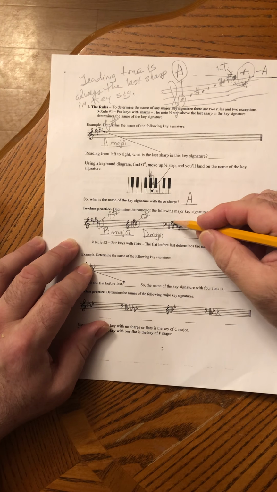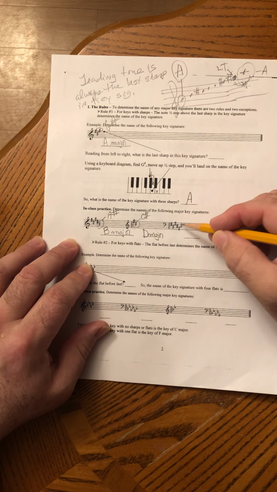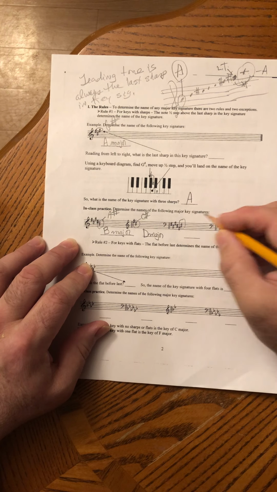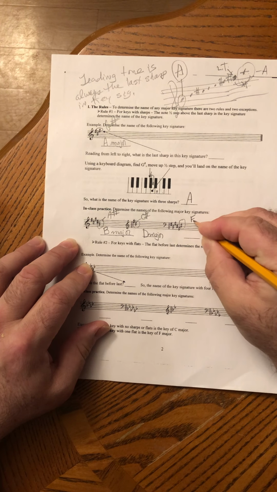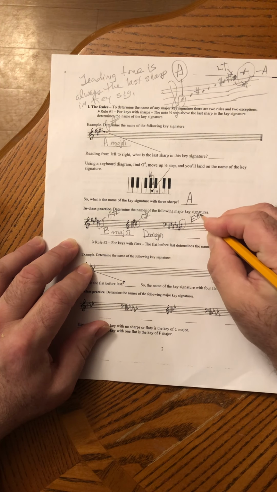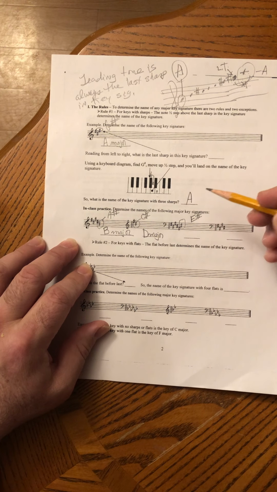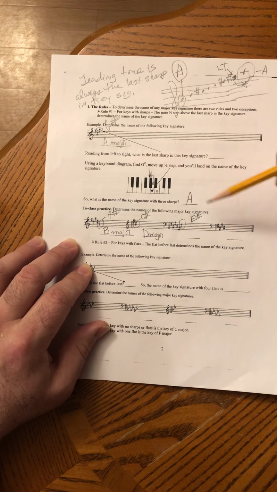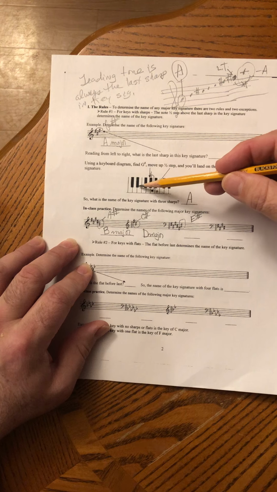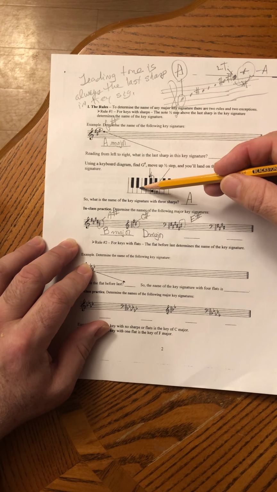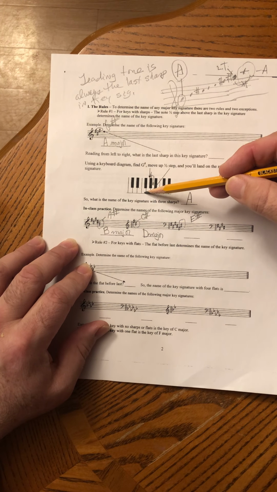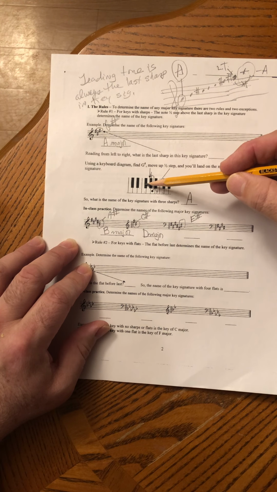Going on, F, C, G, D, A, E. This one could be tricky, but it doesn't have to be. Follow the rules and you'll be fine. So if you look at your keyboard, you say, E sharp. Well, you know that's E. So E sharp is here. The enharmonic tone for F is E sharp. So here is E sharp. Go up a half step, you end up on this black key.